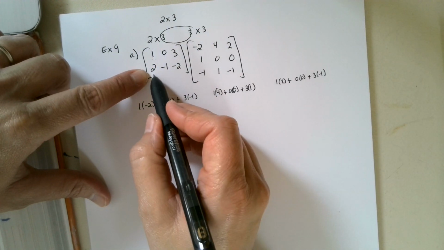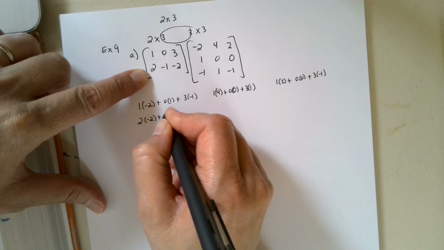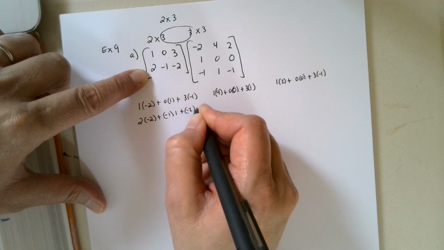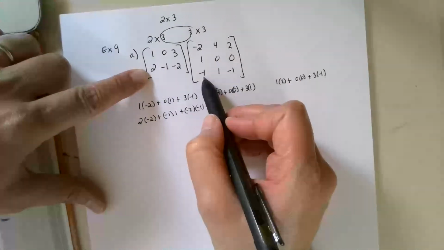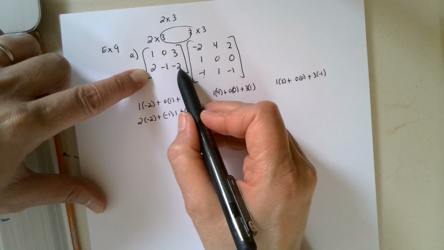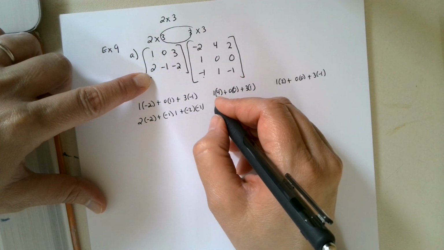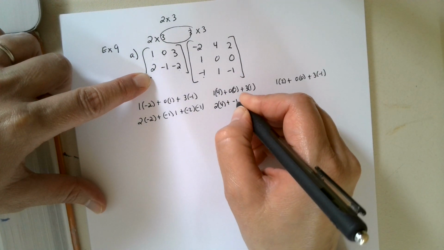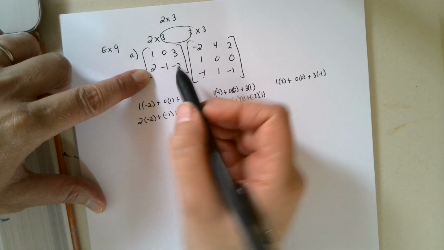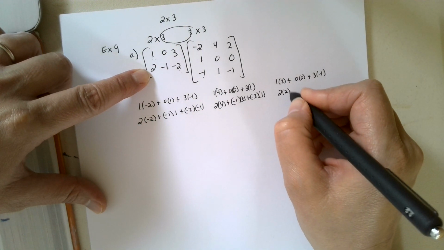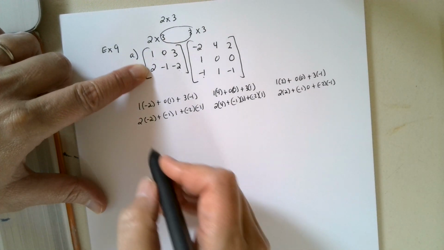I'm out of column, so I'm going to move to the second row, and I'm going to repeat the process. So 2 times negative 2 plus negative 1 times 1 plus negative 2 times negative 1. So first times first, second times second, third times third. Now I'm going to take the second row and multiply by the second column. And so I'm going to have 2 times 4 plus negative 1 times 0 plus negative 2 times 1. And then I'm going to take that second row by the third column. So 2 times 2 plus negative 1 times 0 plus negative 2 times negative 1.